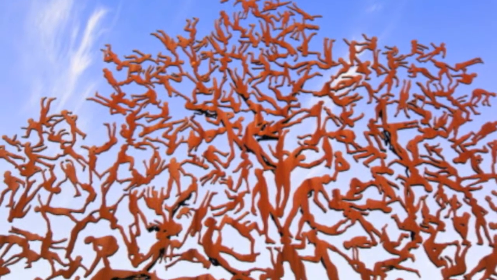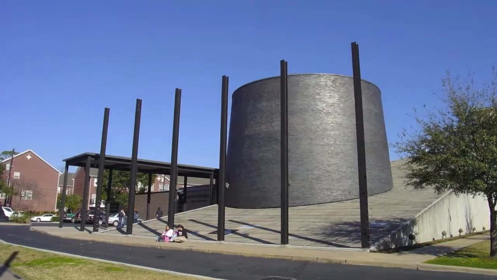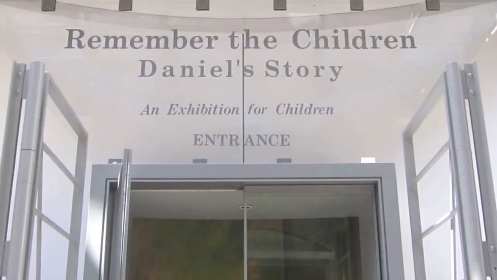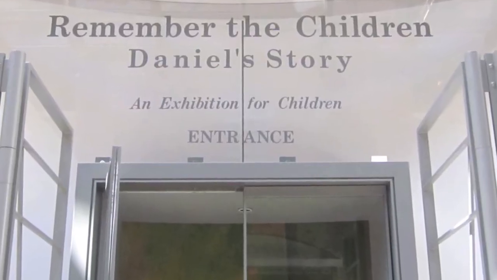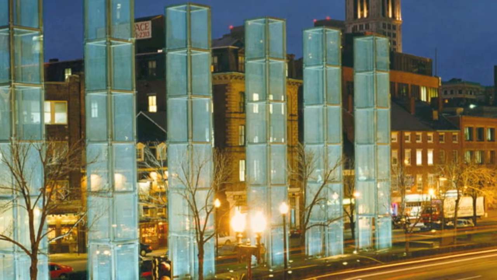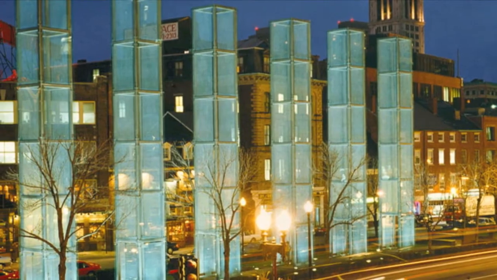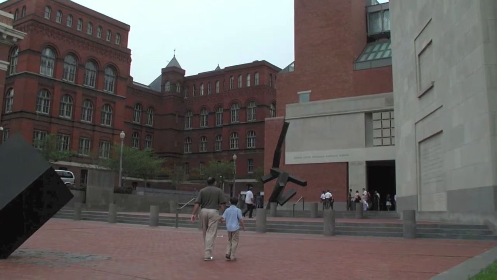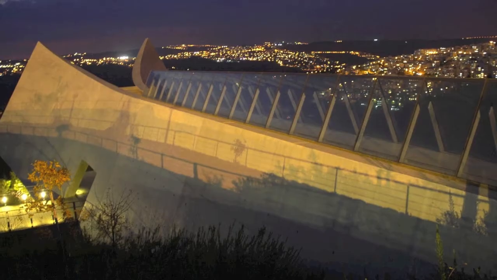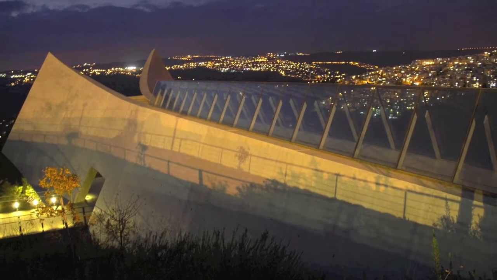Just as memorials are capable of bringing people to reach certain conclusions and remember events in a certain way, so too do museums, through specific goals that they strive to accomplish. In the United States and Israel, the two most well-known and influential Holocaust museums are the United States Holocaust Memorial Museum in Washington, D.C., and the Yad Vashem Holocaust History Museum in Jerusalem.